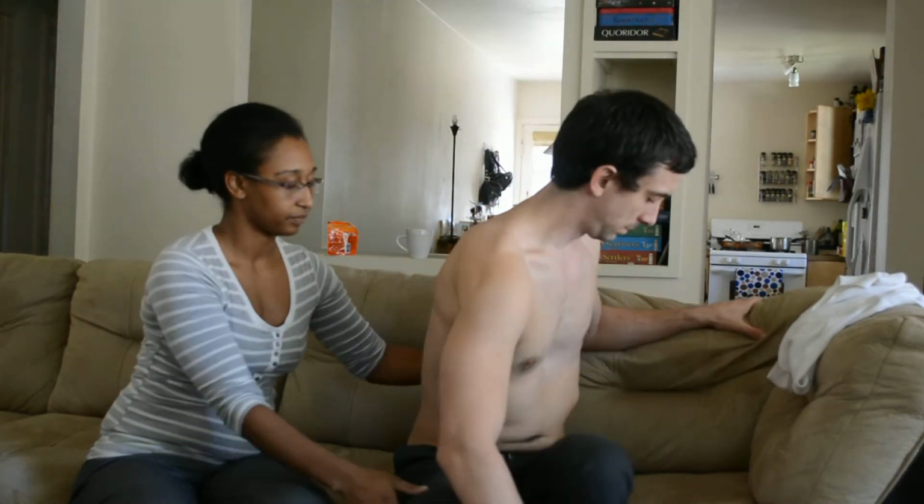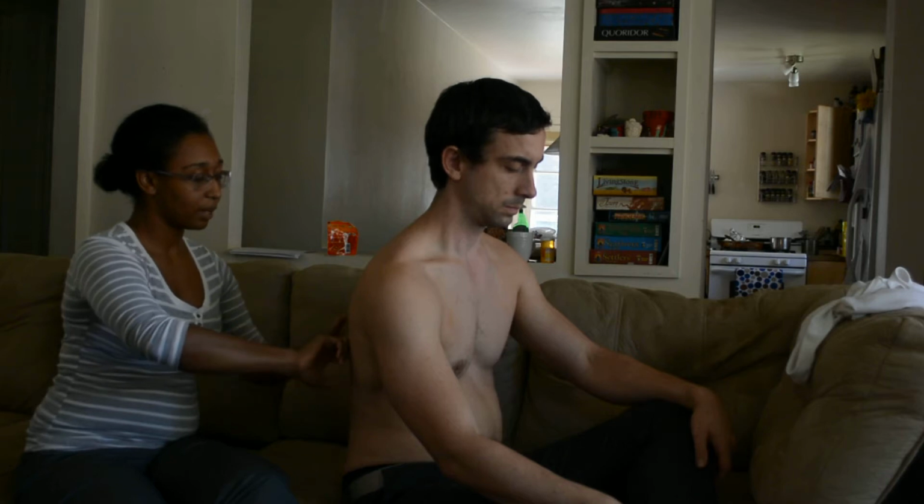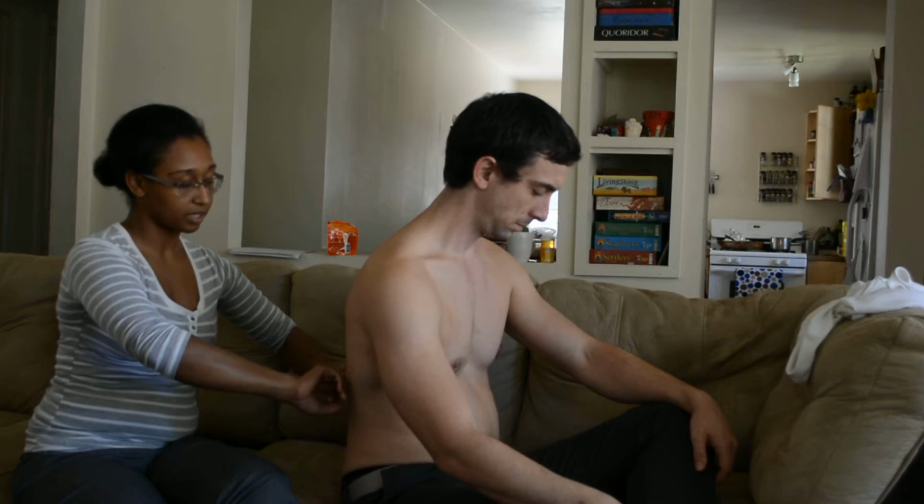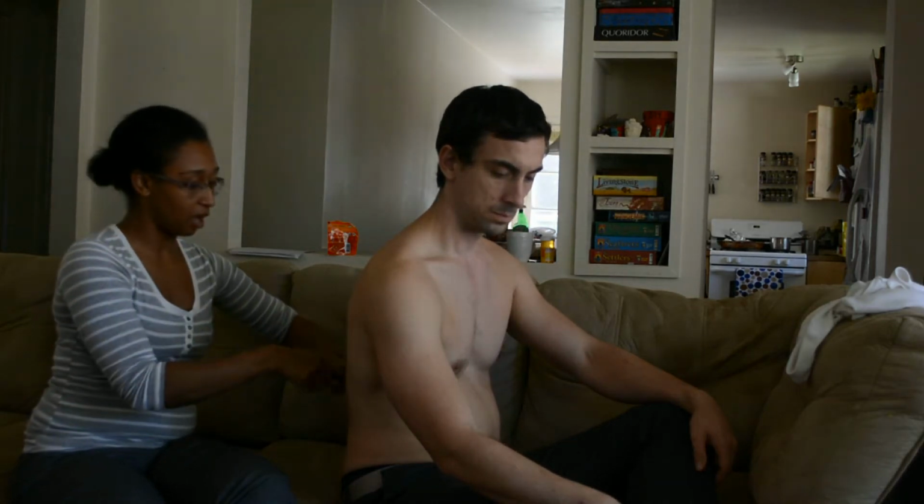Okay, so the next thing that I'm going to do, if you could turn slightly from here, turn your back to me. I'm going to percuss for diaphragmatic excursion. I'm going to start with the right side, because it's closest to me, and I'm going to place my fingers slightly above the lowest point where dullness can be heard. And I'm going to percuss down until resonance becomes dullness. And I'm going to mark that spot.